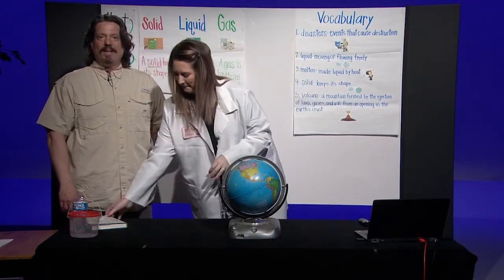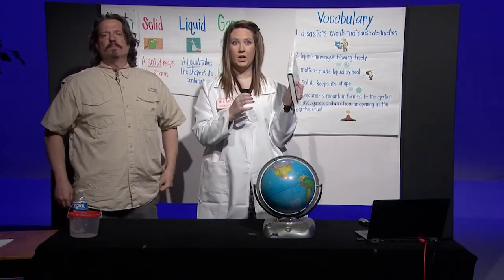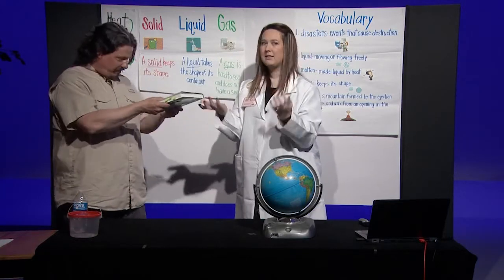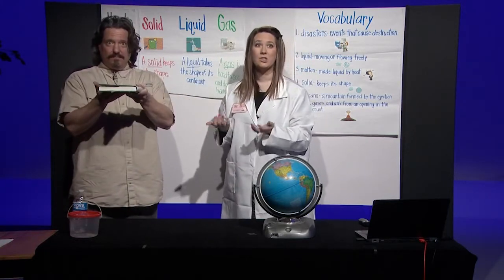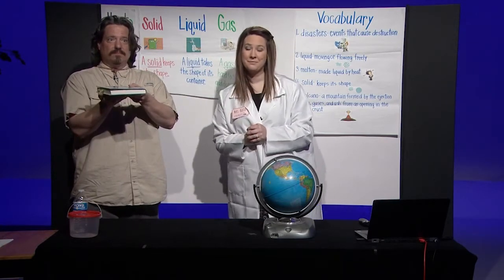All right, I can't wait. So here we have a book. A book is a solid object. And this solid means no matter where I put it, on the table, hold it in the air, if I hand it to Mr. Zach, it still keeps its shape because it's a solid. So remember, a solid keeps its shape.